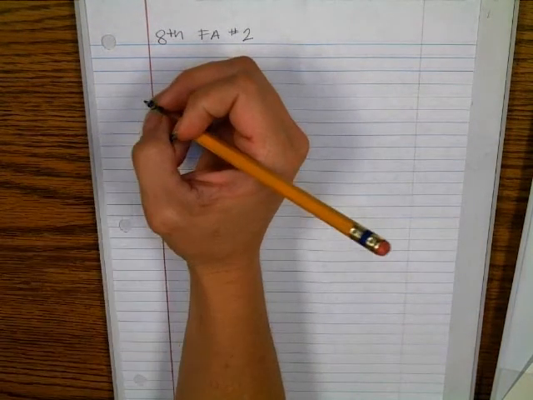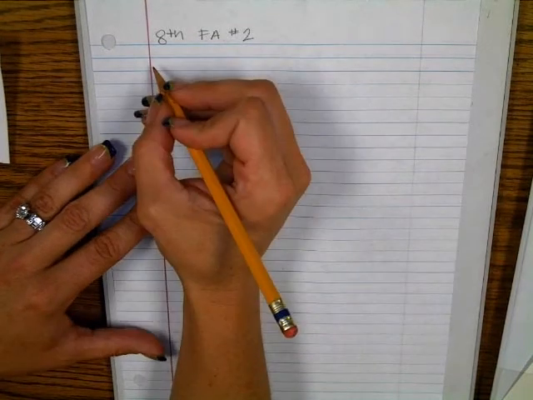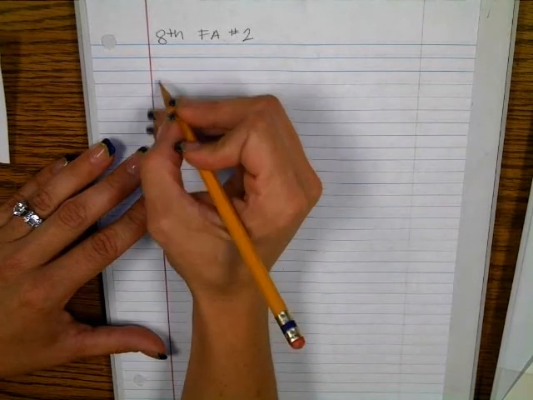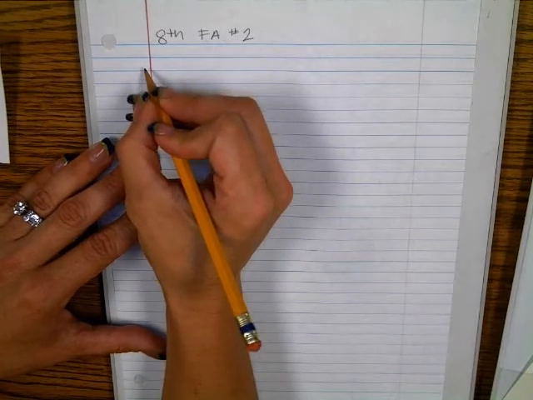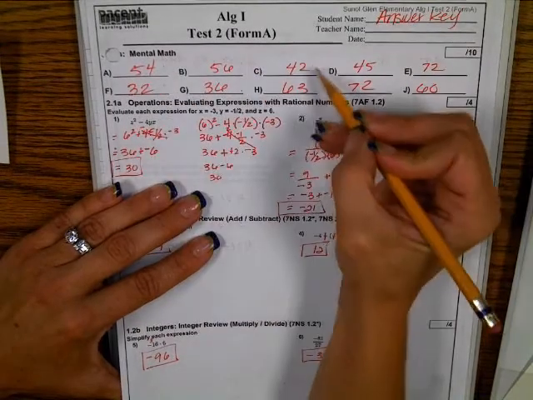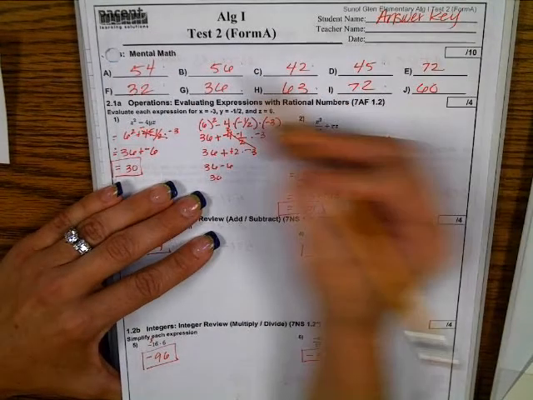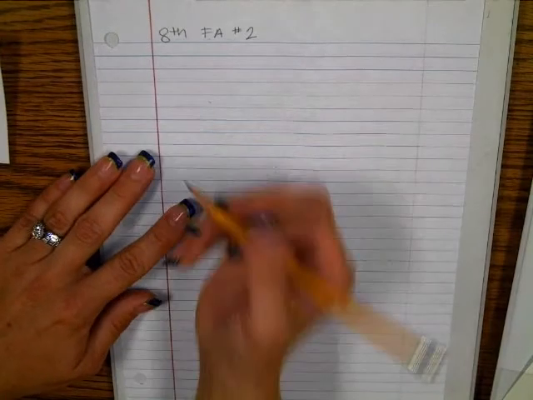So the mental math, problems 1 through 10. Some of the problems that I saw is the kids wrote your answers from A to F, B to G, rather than writing them across A, B, C, D, E. You filled in your answers going down the page rather than across the page. So make sure you do that correctly next time. So let me just read off the problems.